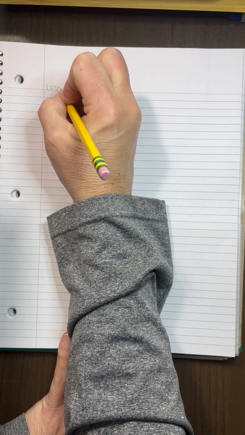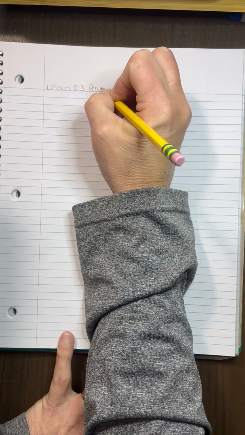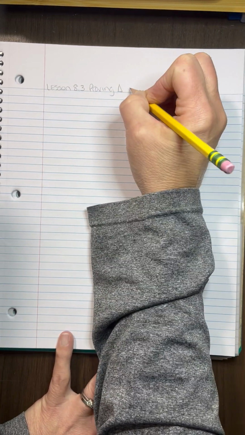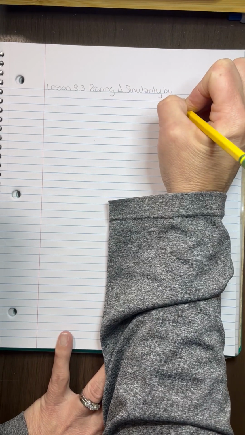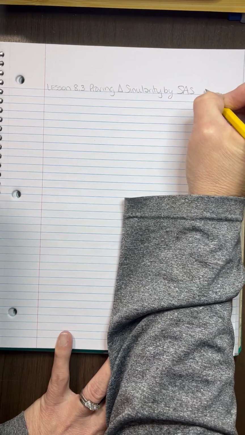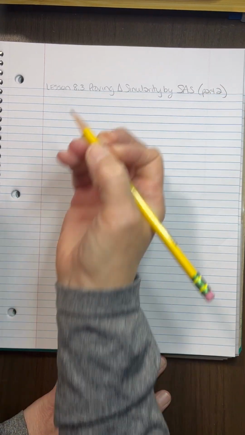Lesson 8.3, proving triangle similarity by, this time, side angle side. So this is part 2 of 8.3.